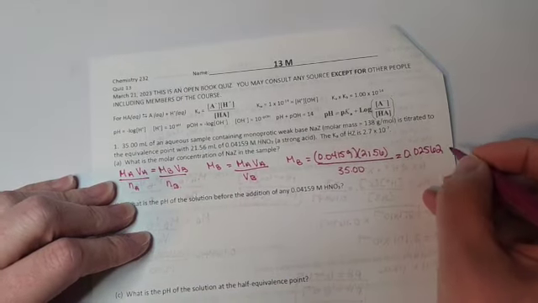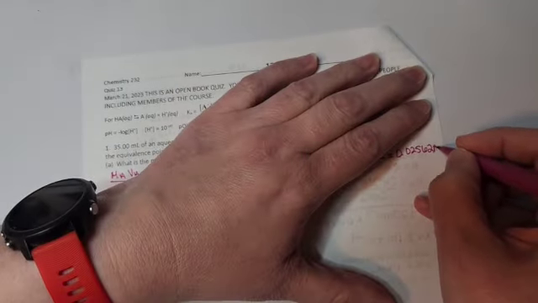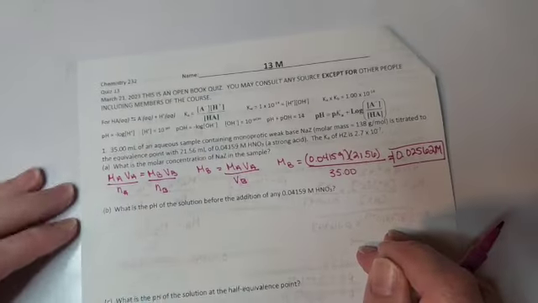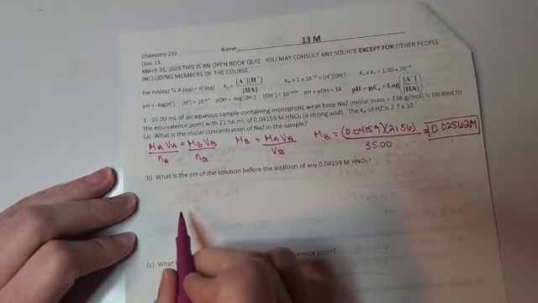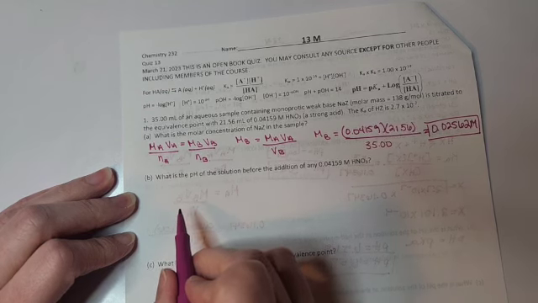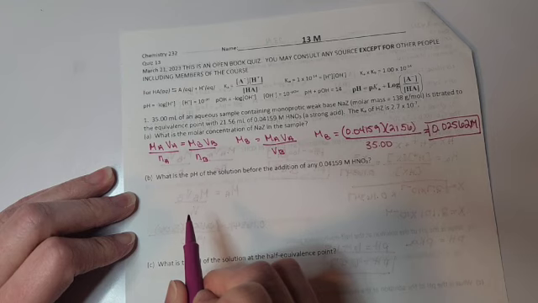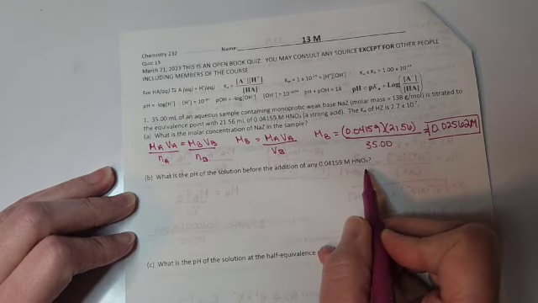So this is the molarity of our base. Now, what is the pH of the solution before the addition of any of the acid?